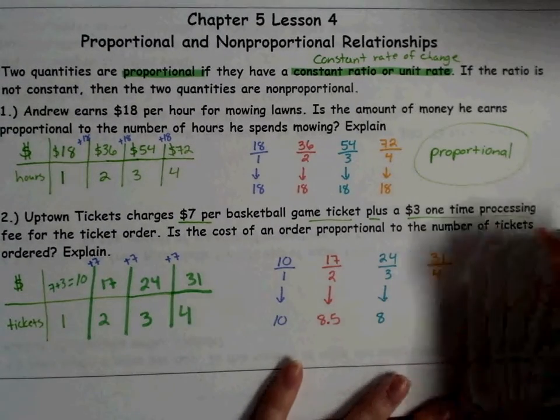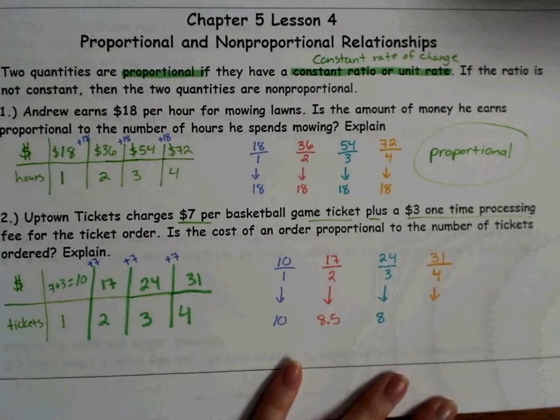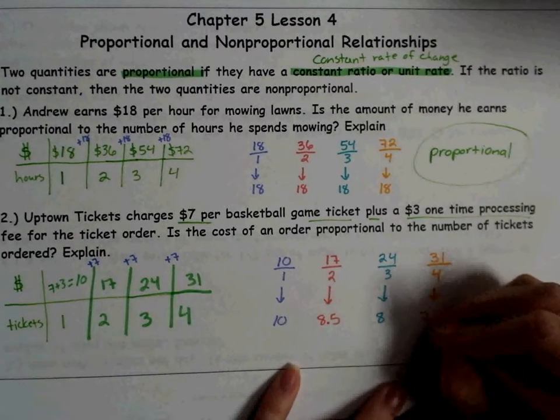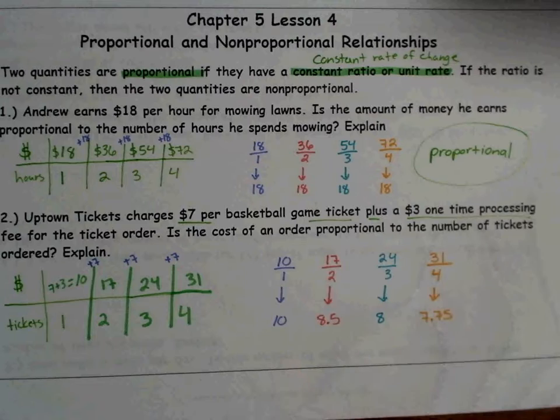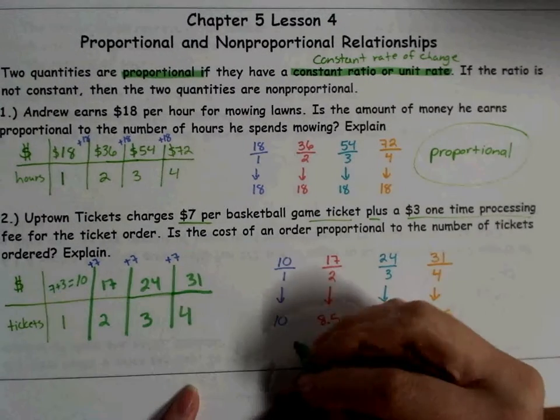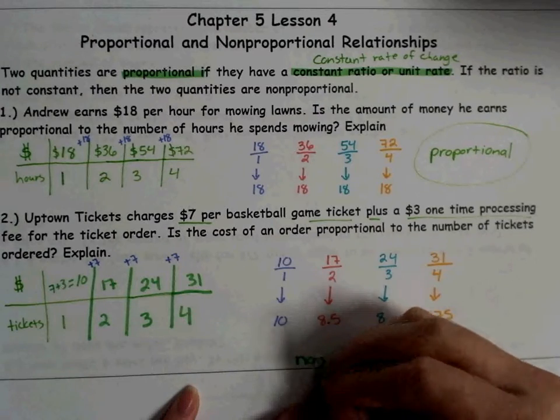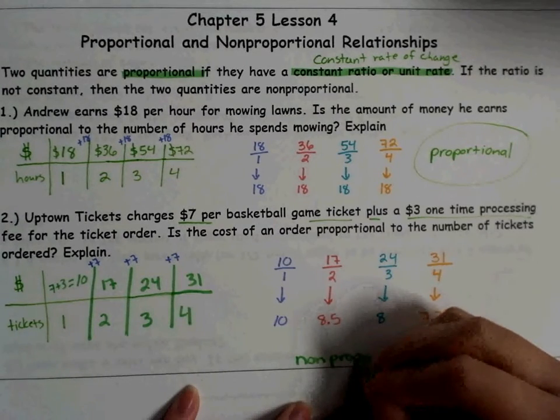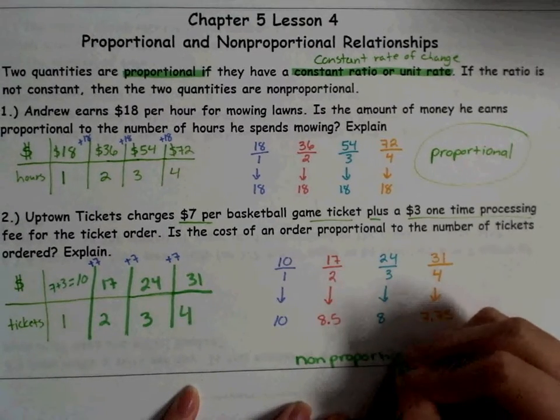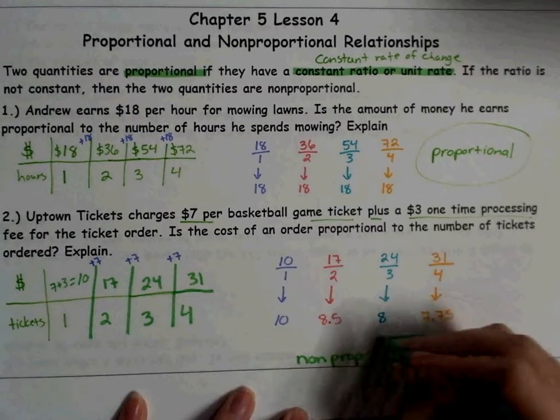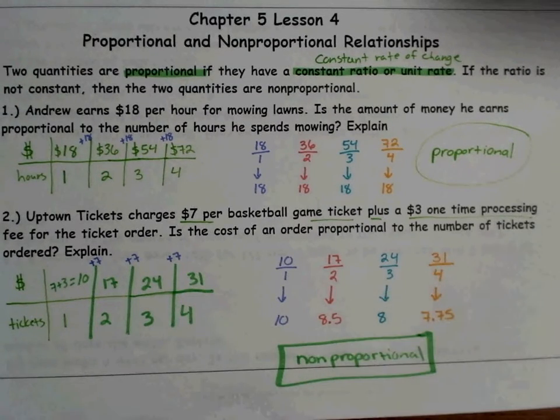And then 31 divided by 4. 31 divided by 4 is what? 7.75. Okay, so now you notice that none of these are the same. So this is not proportional. This is non-proportional. Now, here's a nice little tip.